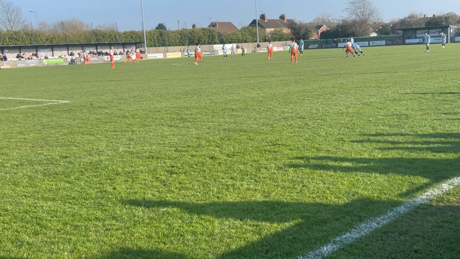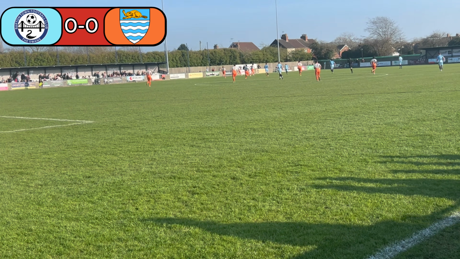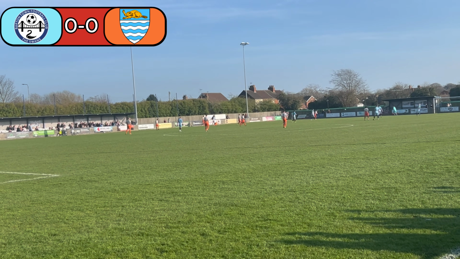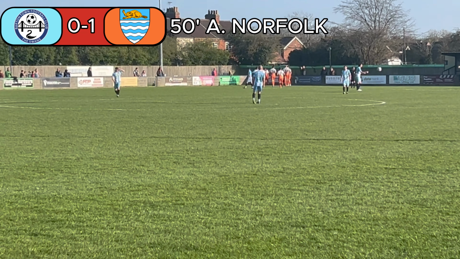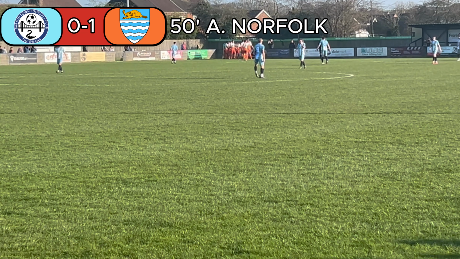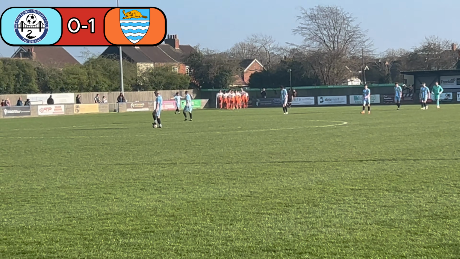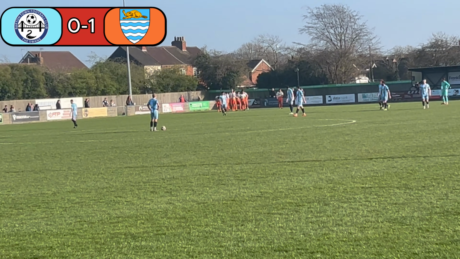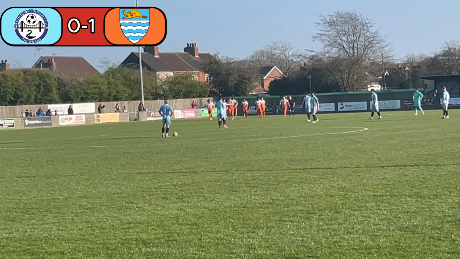So yeah, let's get on into the second half. And we're underway for the second half. And I just missed it, but Beverley are 1-0 up. It was a keeper came out, got the ball. It went out to their striker who passed it across, who slotted it home to make it 1-0. So it is Barton 0, Beverley 1.